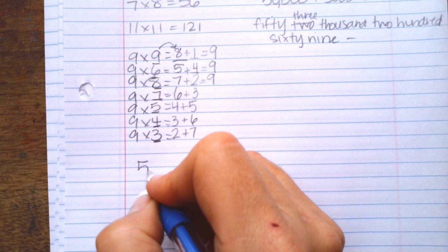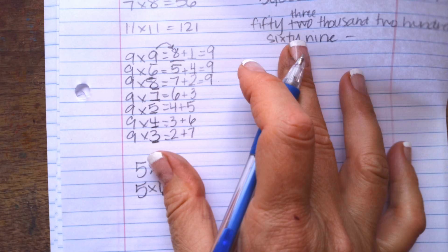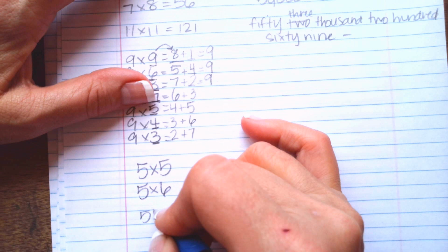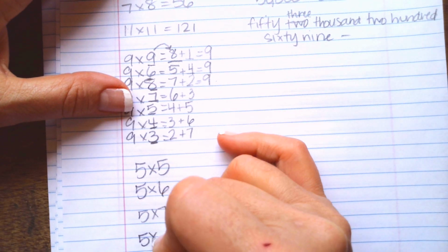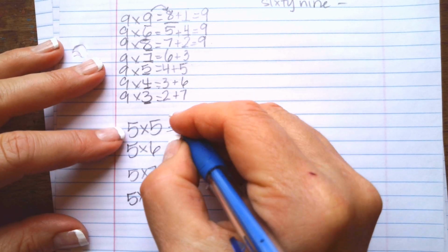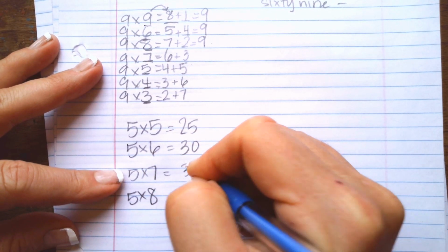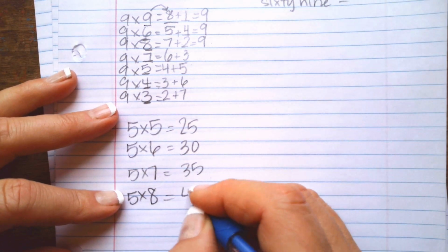All right, 5 times 5 is 25. 5 times 6 is 30. 5 times 7 is 35. And 5 times 8 is 40. So 5 times 5, 25. 5 times 6, 30. 5 times 7, 35. 5 times 8 is 40.